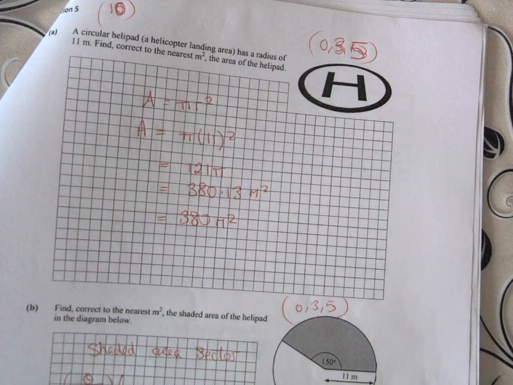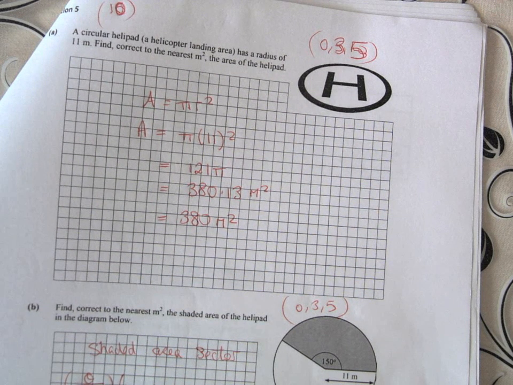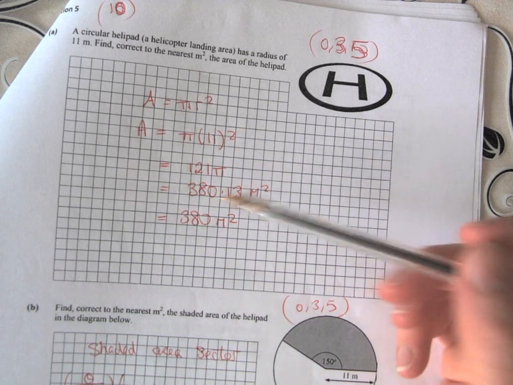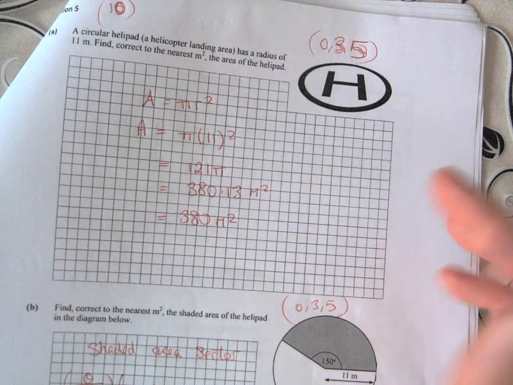A circular helipad or helicopter landing area has a radius of 11 metres. Find correct to the nearest metre squared the area of the helipad. So that's straightforward. It's just area of a circle, pi r squared. Into your calculator, and it's to the nearest metre. So again, 380.13 becomes 380.